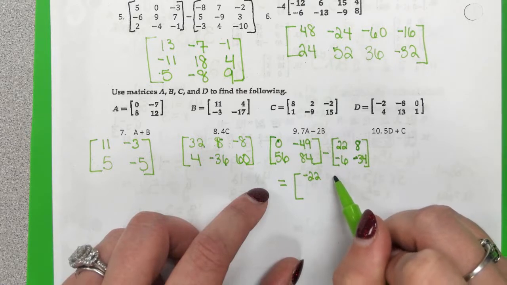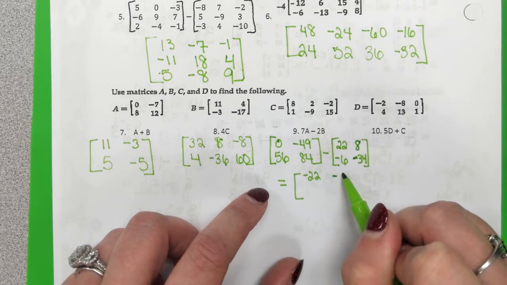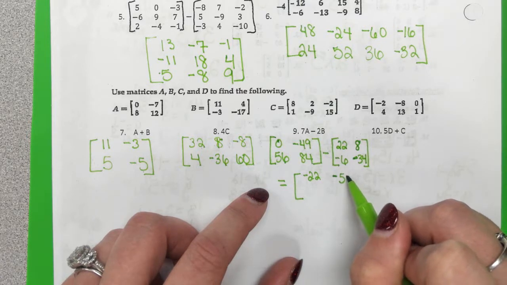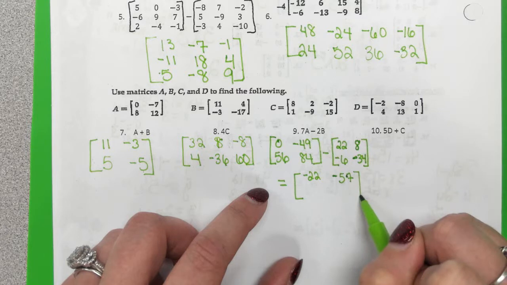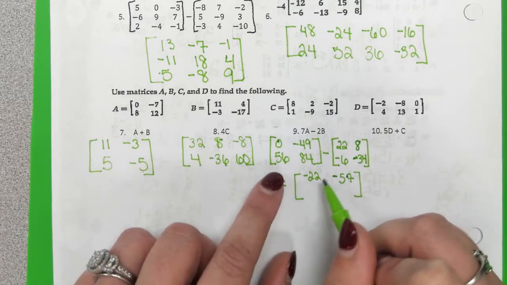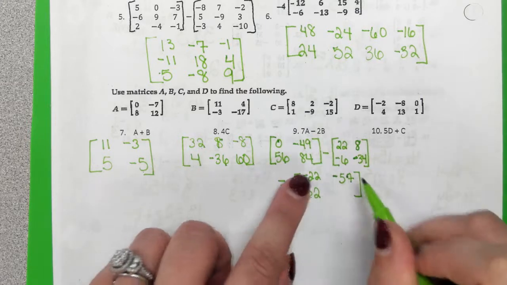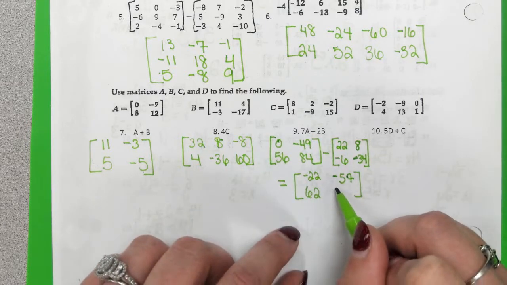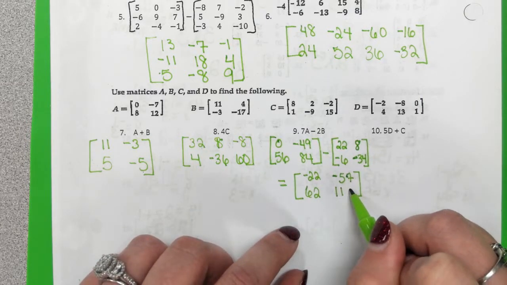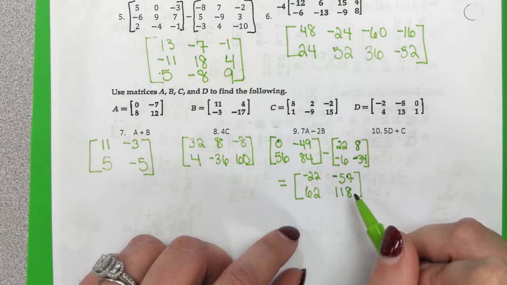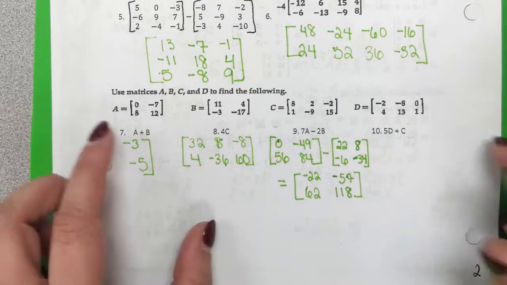What's the next one? Negative 57, Emily. Very good. All right, what about 56 minus negative 6? 52. Very good. And 84 minus negative 34? 108. No, 100. 118. Very good.